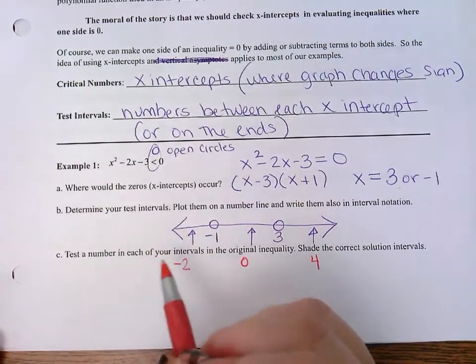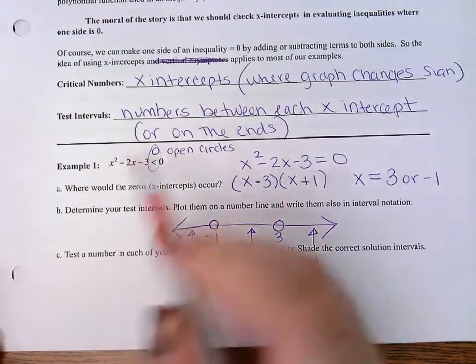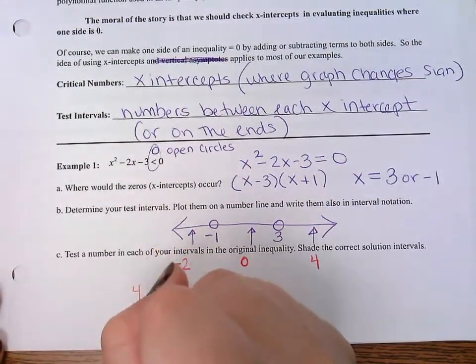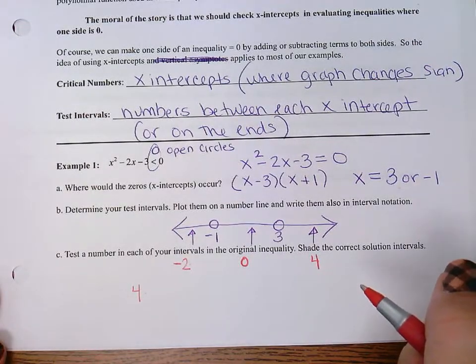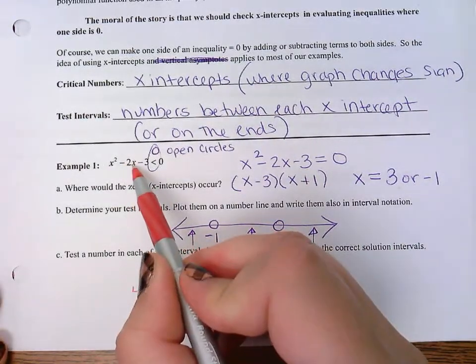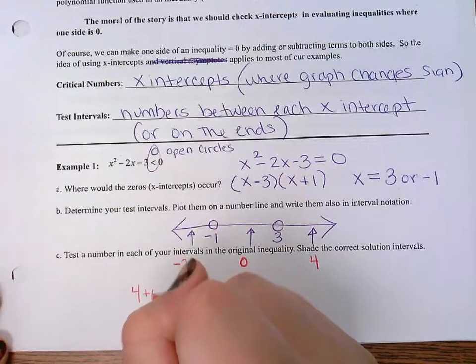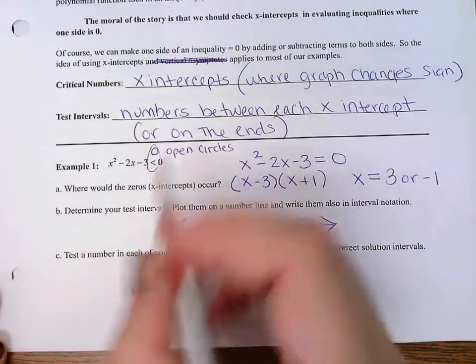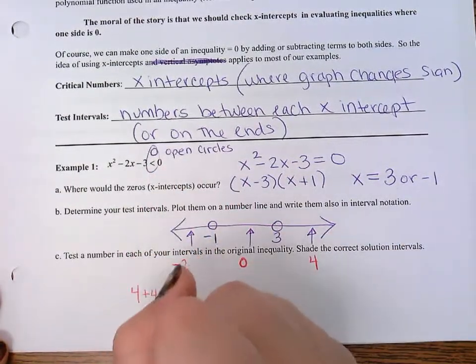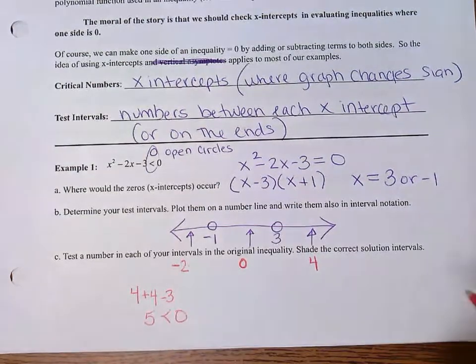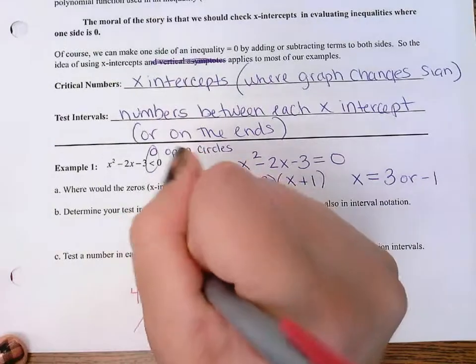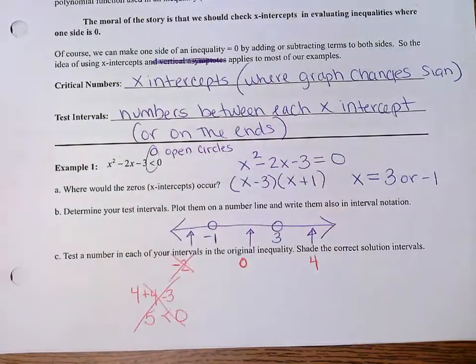So if I plug in negative 2, I would get negative 2 times negative 2 is positive 4, and then negative 2 times negative 2 is positive 4 again. And then minus 3. 8 minus 3 is 5. Is 5 less than 0? And I think you would see that the answer is false. So that is not a valid part of our test intervals.